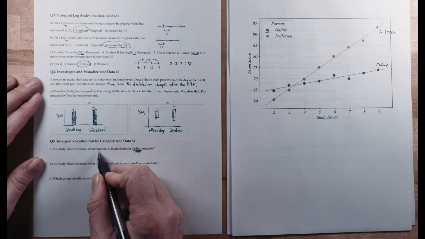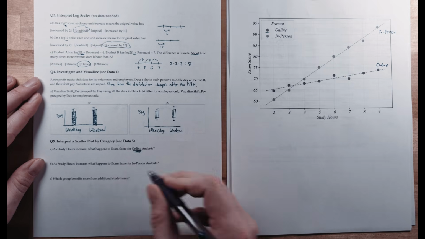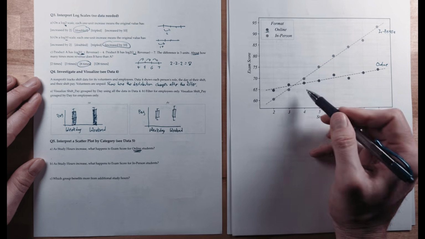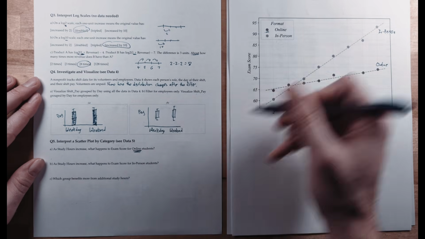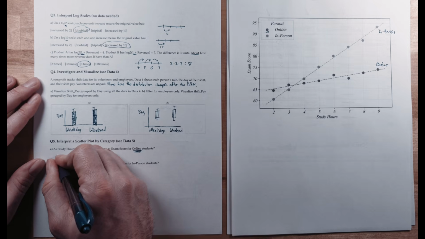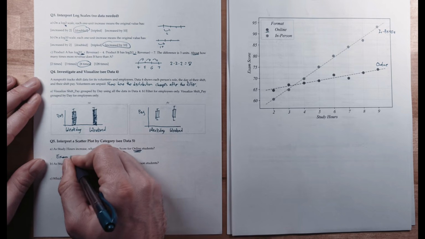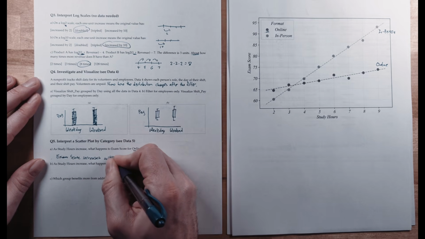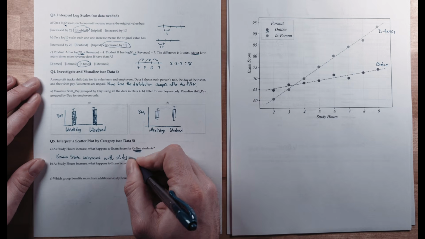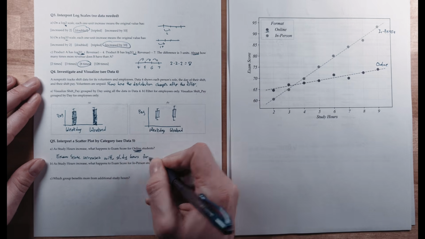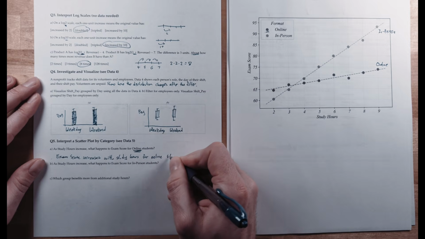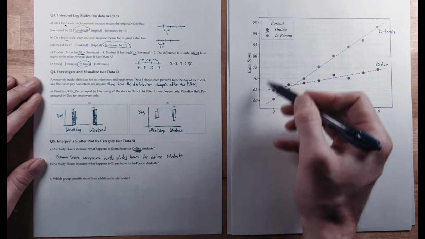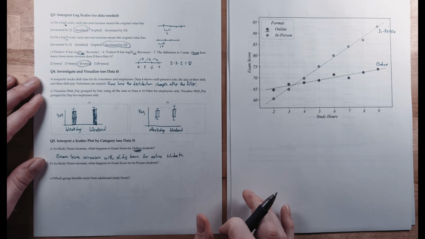So as study hours increase, what happens to exam score for online students? Well, we can just say as study hours go up, so we move on the horizontal axis, what happens to the vertical axis? Well, it goes up. So exam score increases with study hours for online students. Nice. Okay, so relatively simple. Really just interpreting what the figure is telling us about the subgroup.